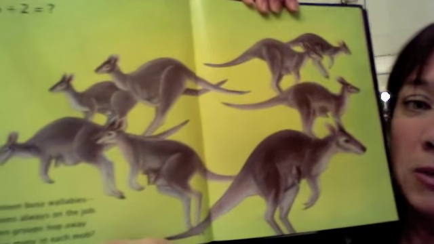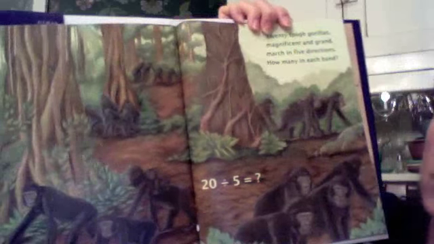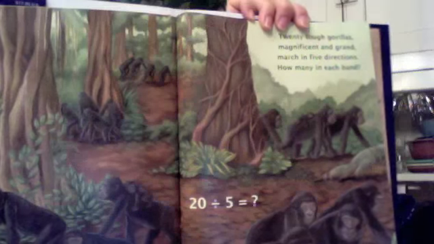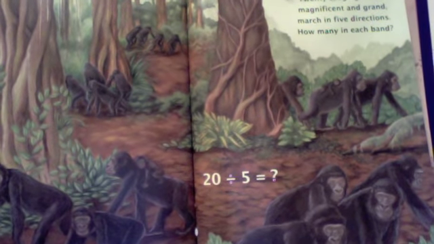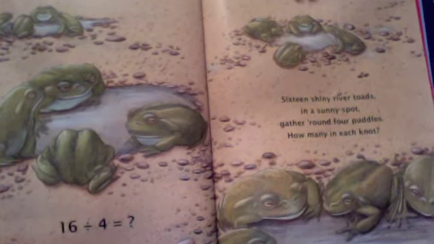16 busy wallabies always on the job. 2 groups hop away. How many in each mob? 20 tough gorillas, magnificent and grand, march in 5 directions. How many in each band? 16 shiny river toads in a sunny spot. Gather round 4 puddles. How many in each knot? I think that was a really cool one, that a group of toads is called a knot. You can tell that to your friends next time you see some toads.